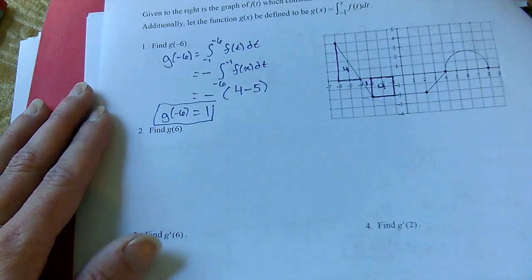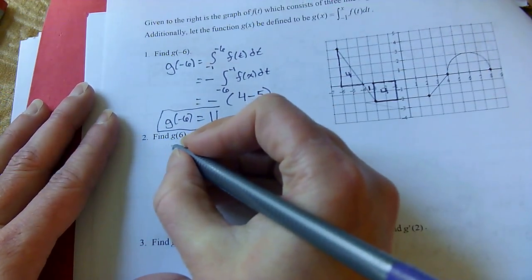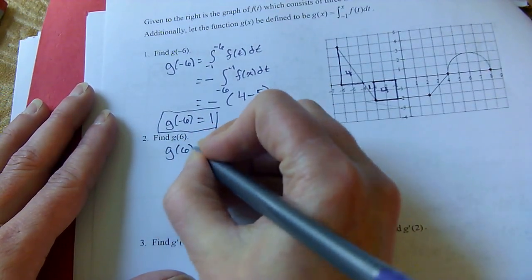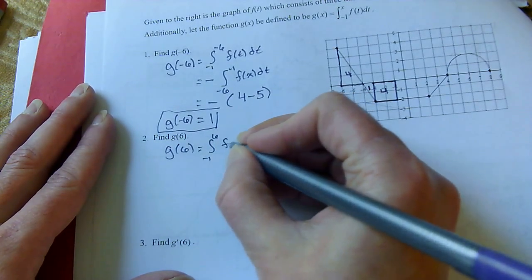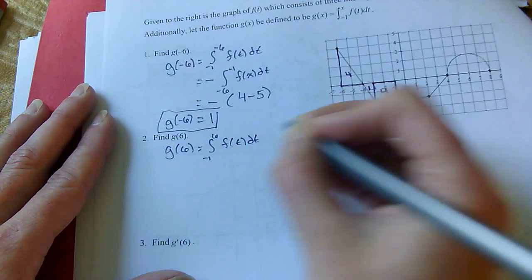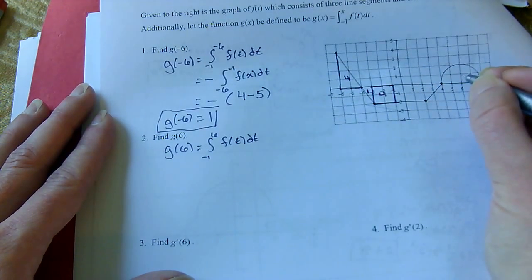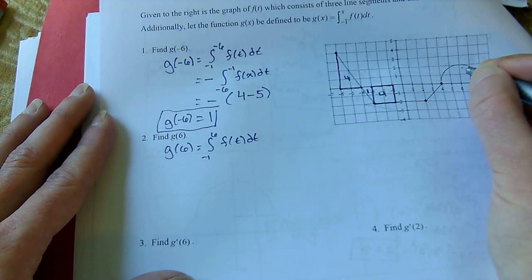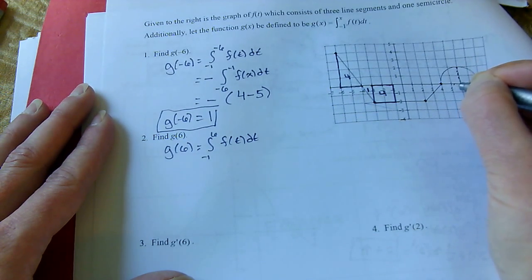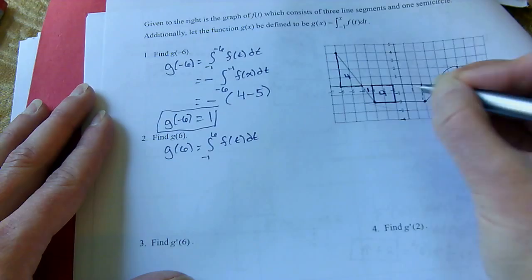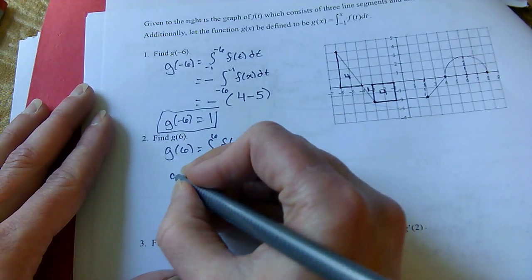G of 6 would be the integral from -1 to 6 of f of t dt. So from -1 to 6, we've got a quarter of a circle and a rectangle.